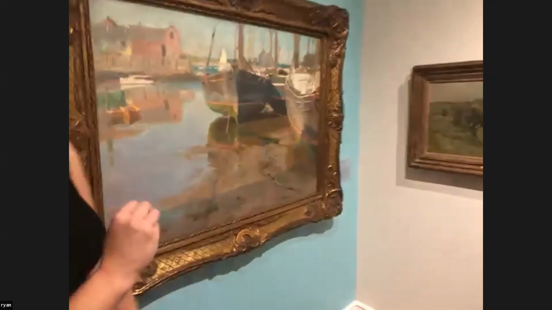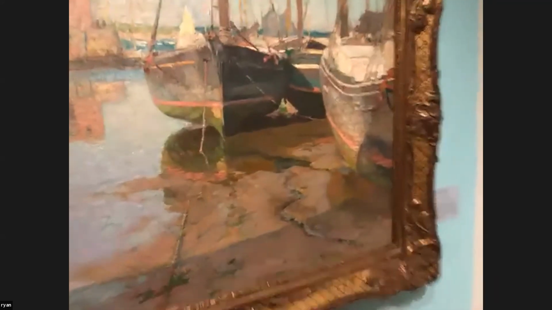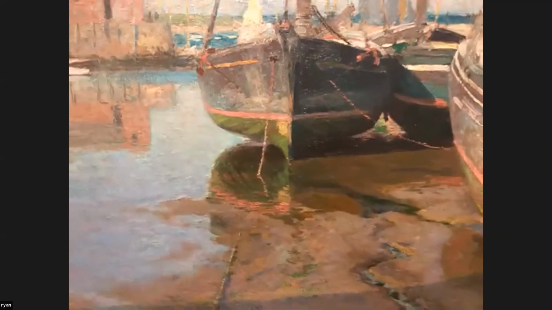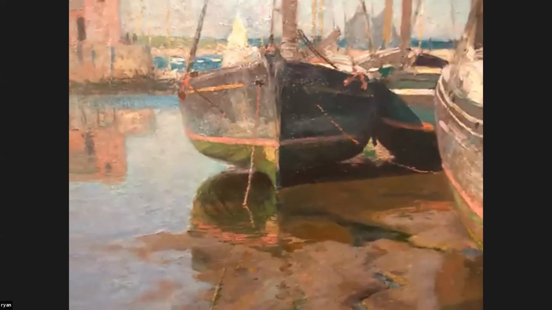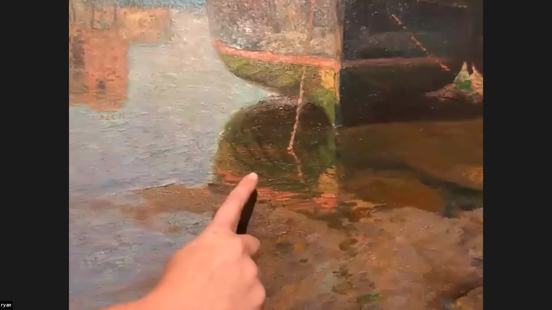So as we get closer, you'll notice there's a lot of play happening with the reflections in this water, even being able to possibly give us more detail than we get in the real painting. And as we're looking closer, you can see the delineation of woodwork on the bottom of the boat.